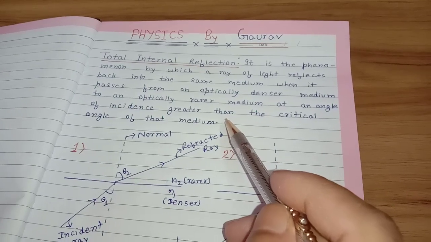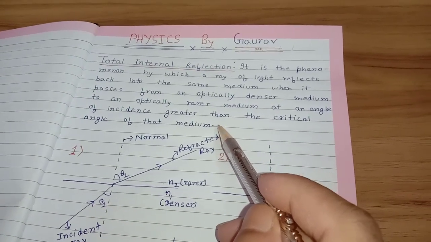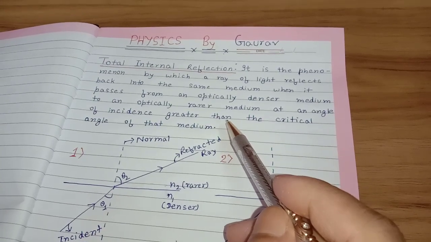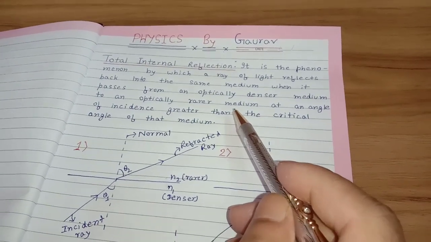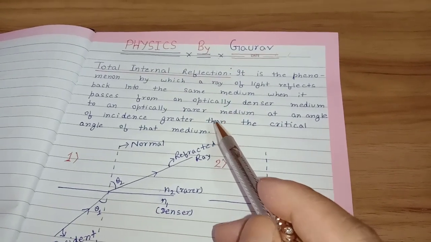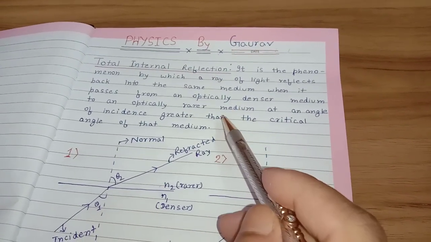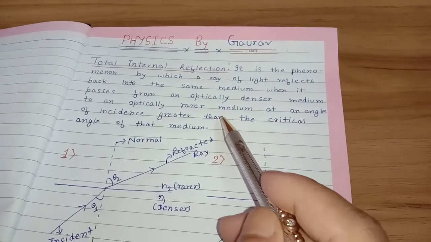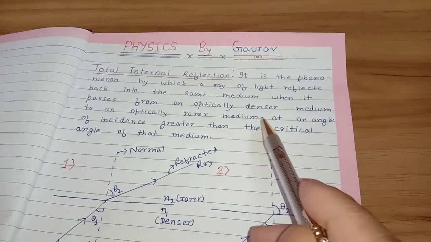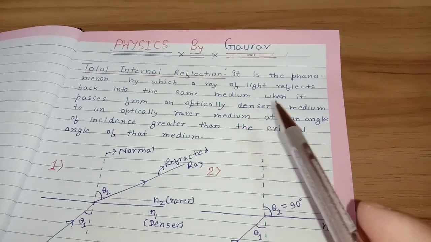By a denser medium, we mean that, like, water is an optically denser medium and air is an optically rarer medium. So if a ray of light passes from water to air and it strikes the surface of water at an angle greater than the critical angle of that medium, then it gets reflected back into the medium.